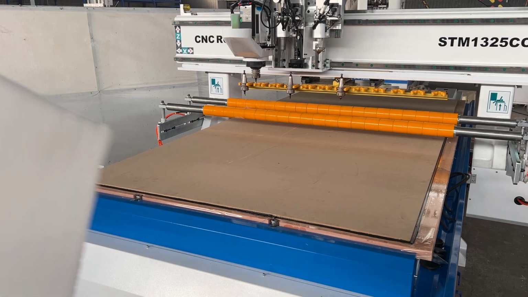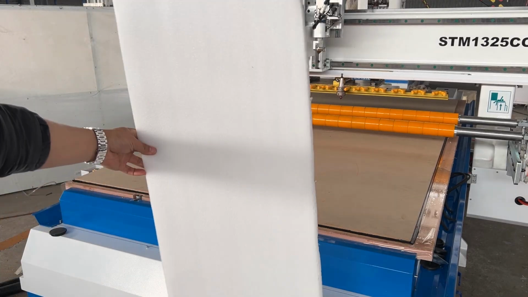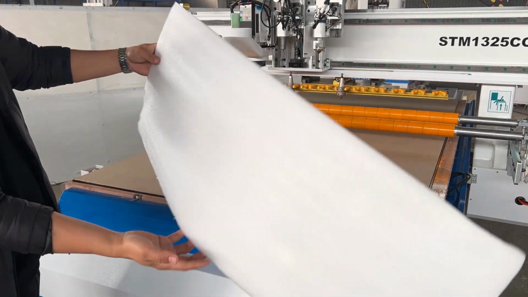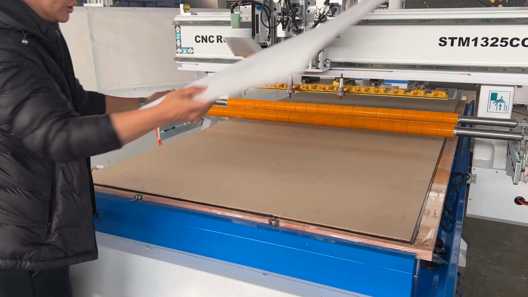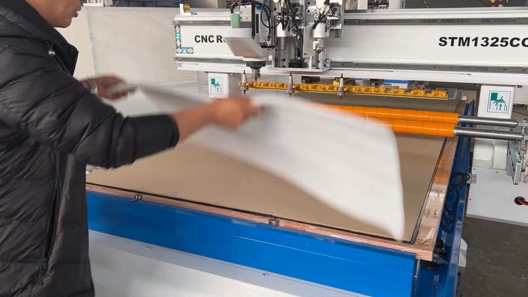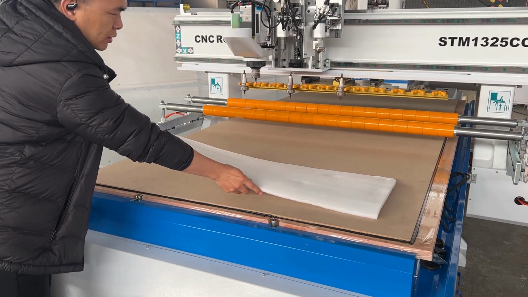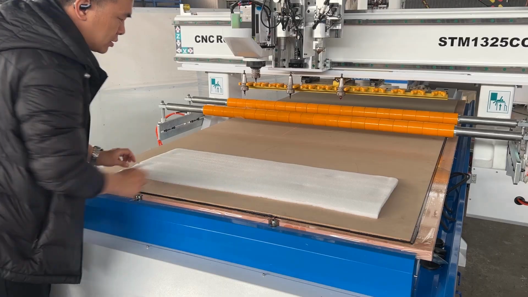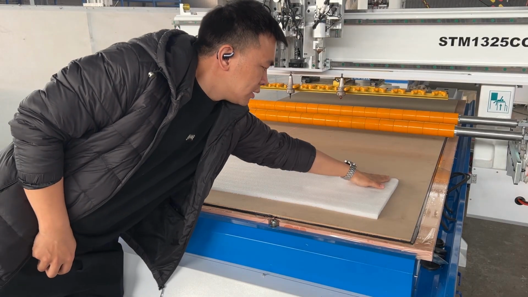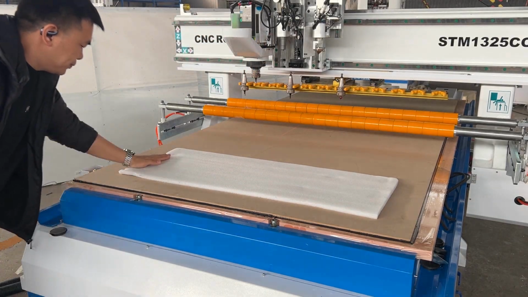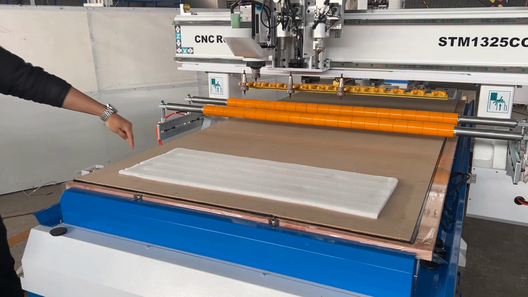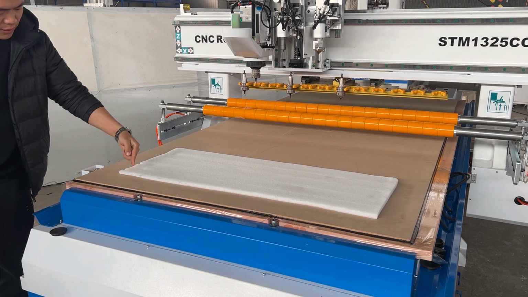Place the material to be cut. Set the X and Y 0. Typically, the XY0 point is set at the bottom left corner of the material.